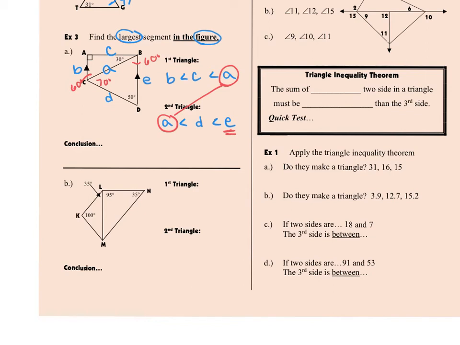When I look at my picture, I can see that that's BD. So BD is the largest. Now this particular problem would also allow me to find the smallest. If it did ask for the smallest, we could identify that as B.